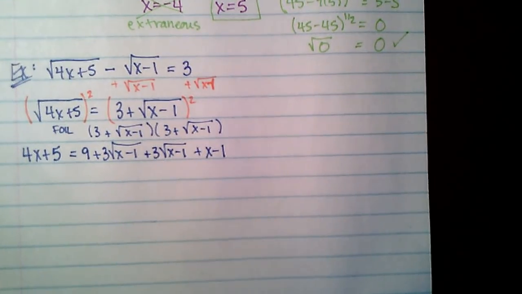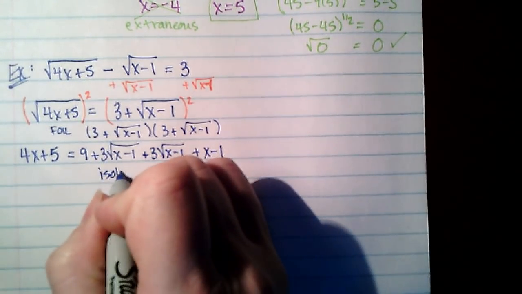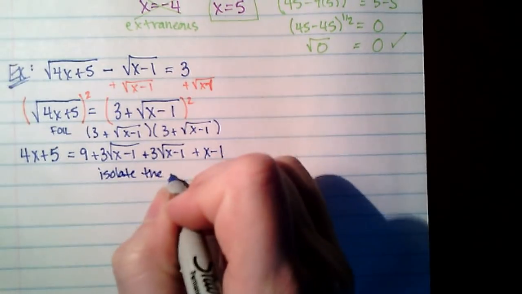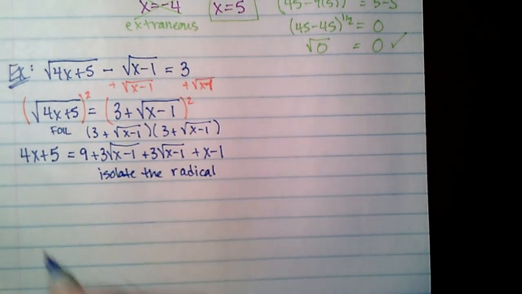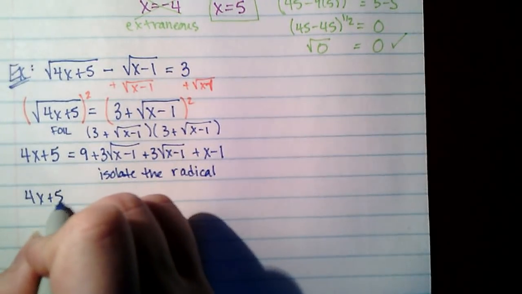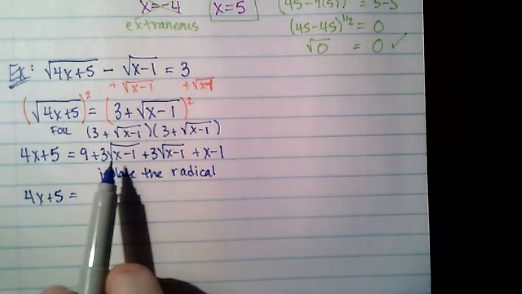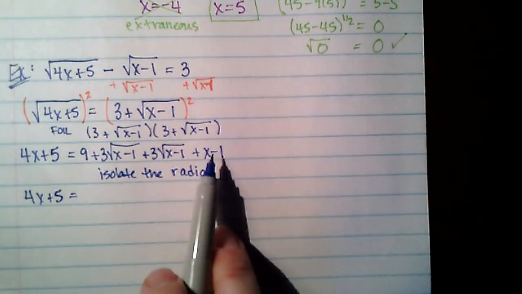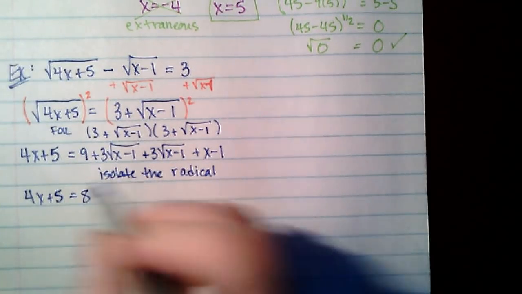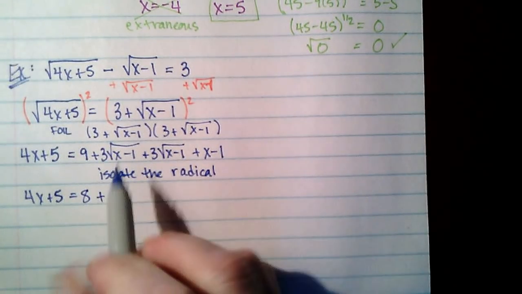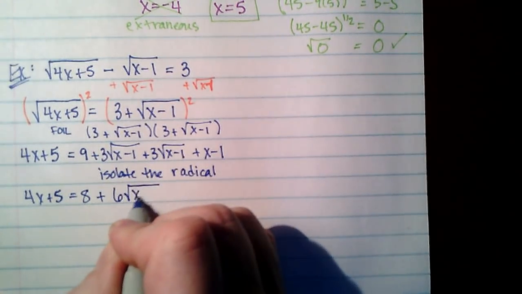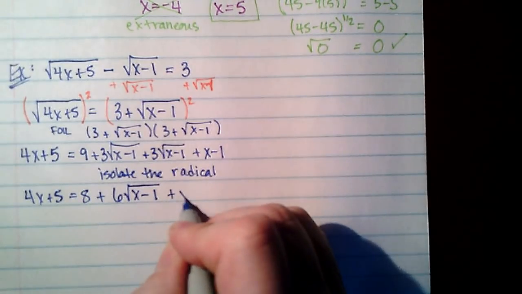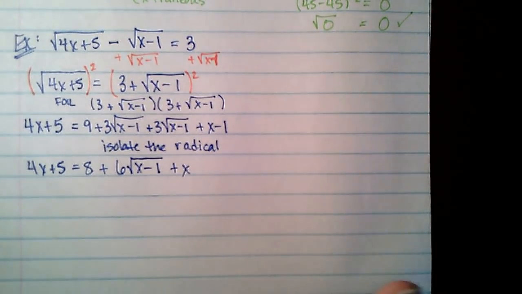Now I have to isolate the radical again. So I'm going to combine like terms. The 4x plus 5 I'll leave over here. And then I have 9 and negative 1 makes 8. And then I have 3 plus 3 makes 6 square roots of x minus 1. And then I still have plus x.